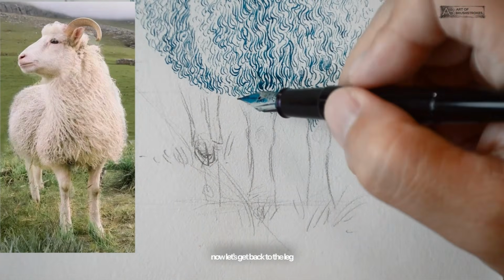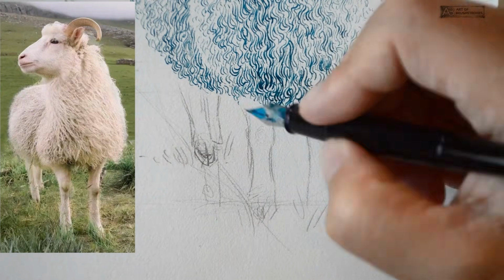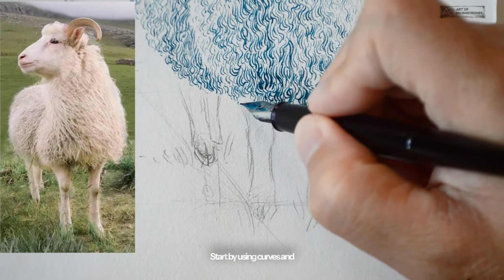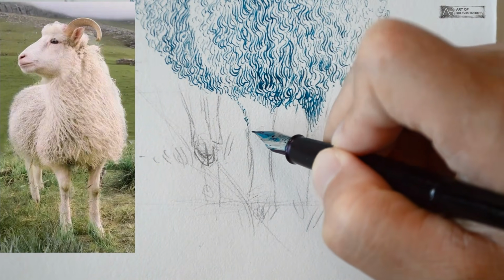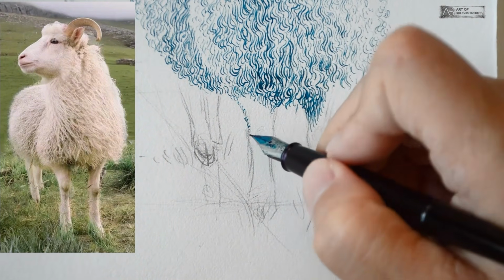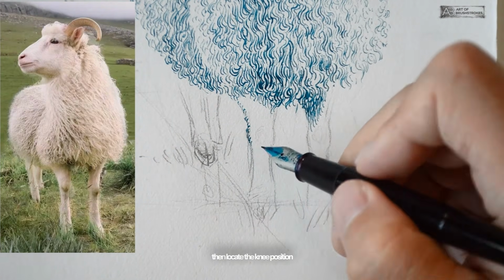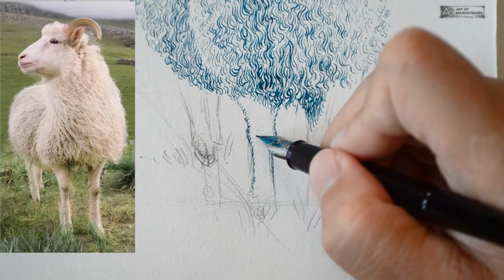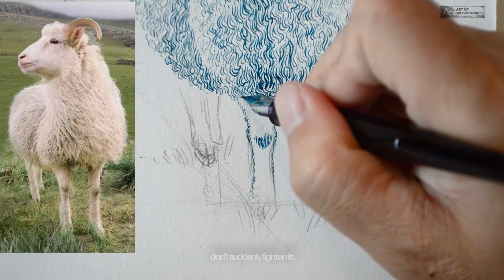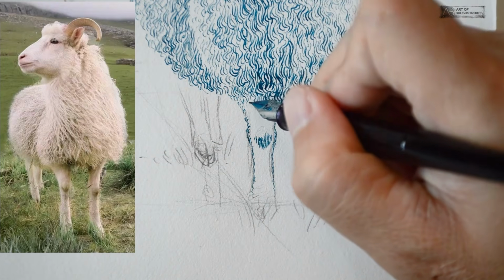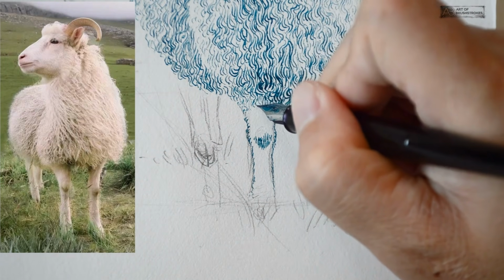Alright, now let's get back to the legs. Start by using curves and broken lines for the leg shape. Draw the leg's form, then locate the knee position. Inside, don't suddenly lighten it. Keep using fine broken lines to get that fluffy texture.